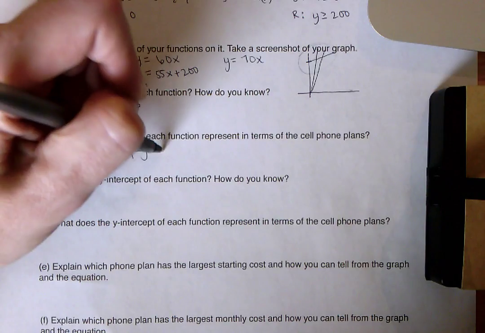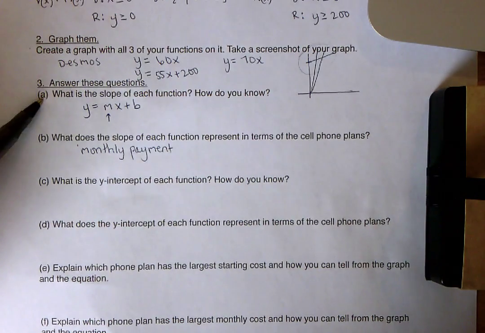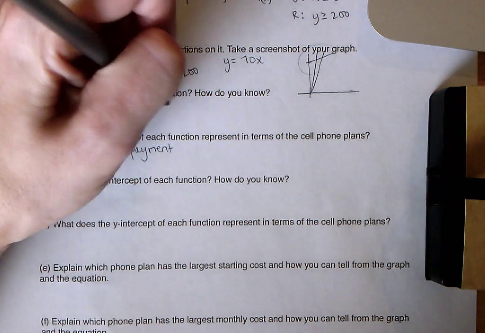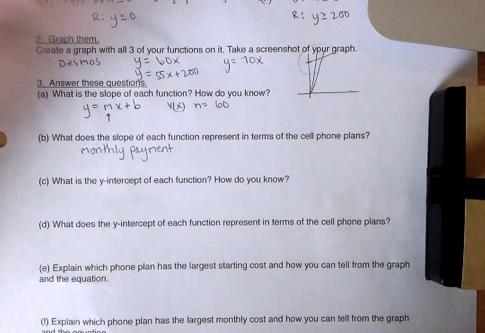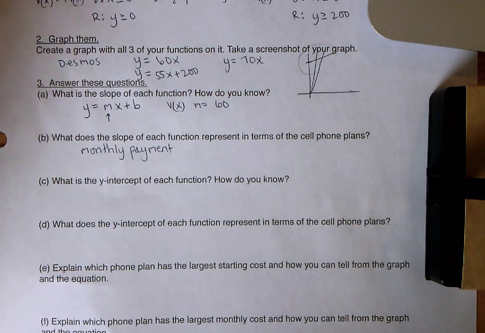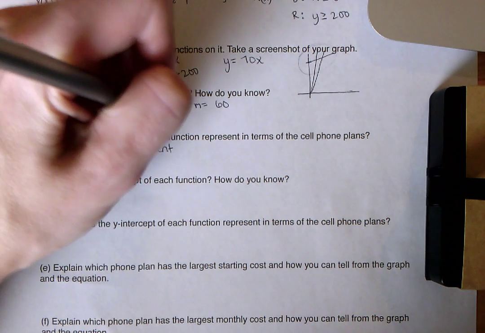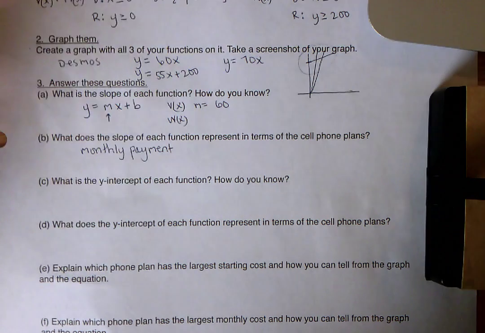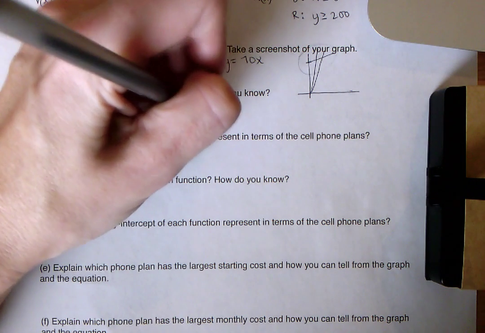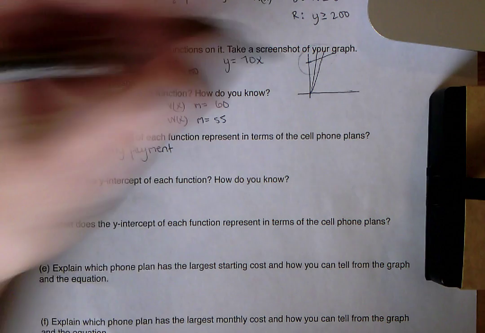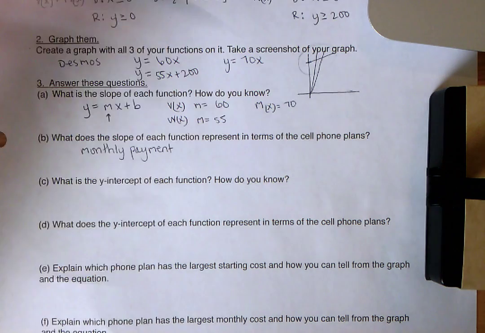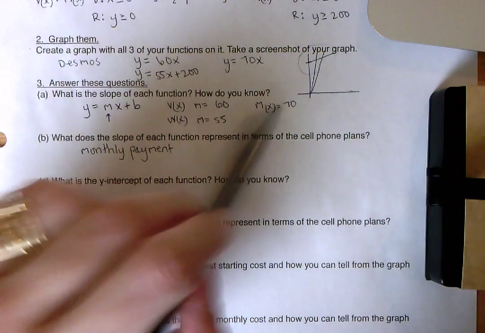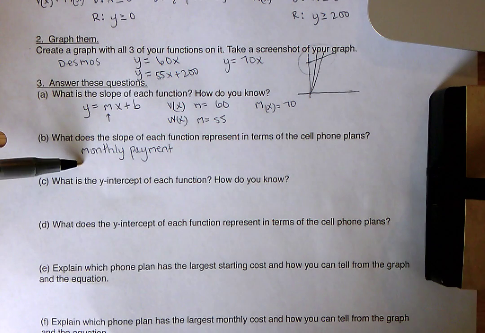So that's 3B. But for 3A, what's the slope of each one? So you'll just say, for V of X, M equals, and remember that was $60 a month. So that means M equals 60. For the W of X, which was the Virgin Mobile, it was $55 a month. And then for the T-Mobile one, which is M of X, it was $70 a month. So those are your three slopes. And again, they represent the monthly amount.